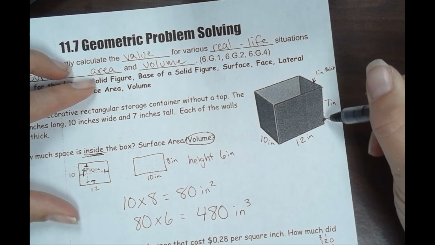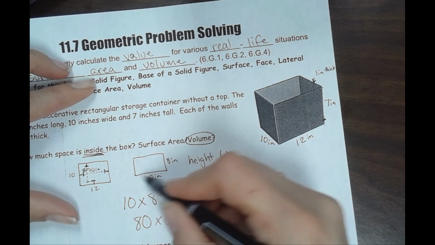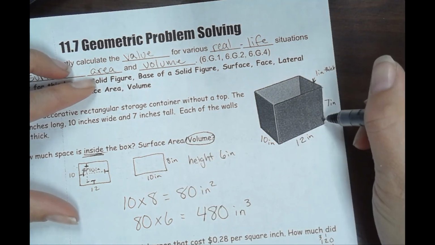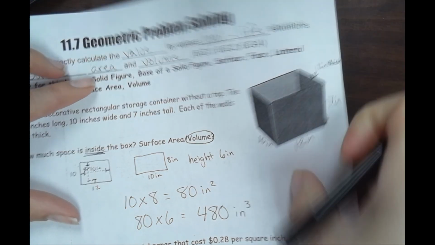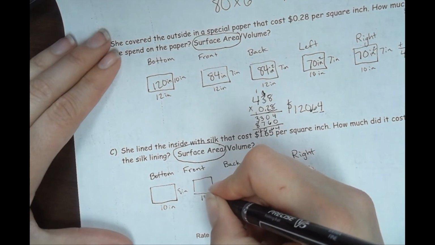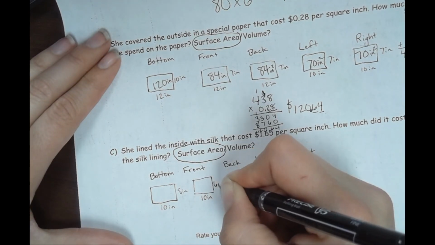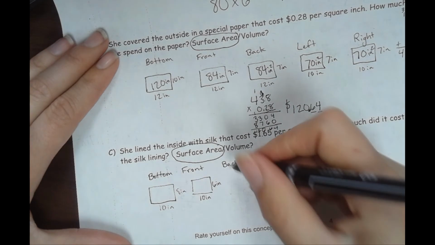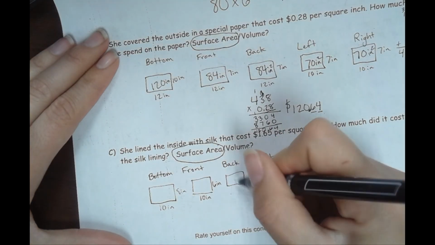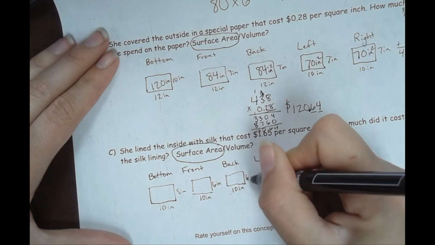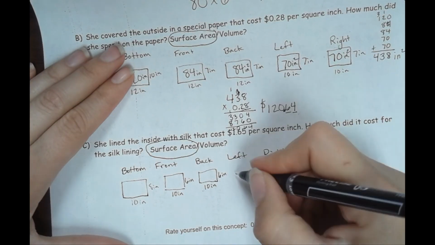So my area of my front would be 12, or not 12, because remember on the inside it was only 10. So it's going to be 10 by 6. So 10 inches by 6 inches. The back will be the same. 10 inches, 6 inches.